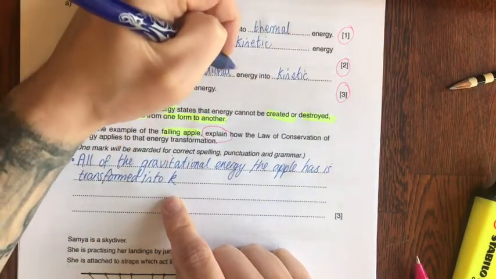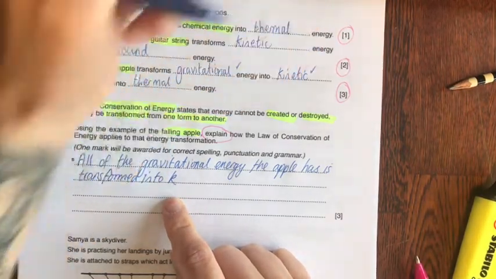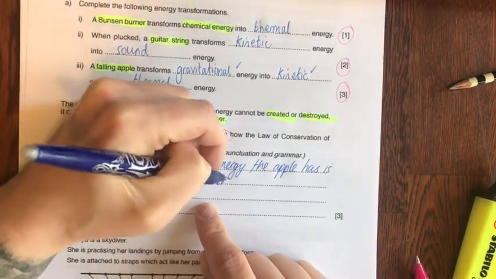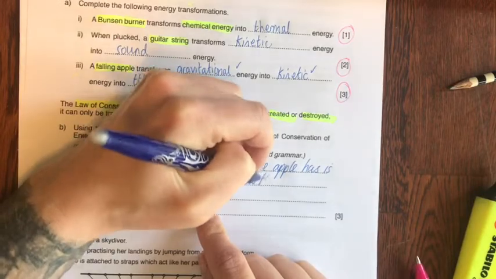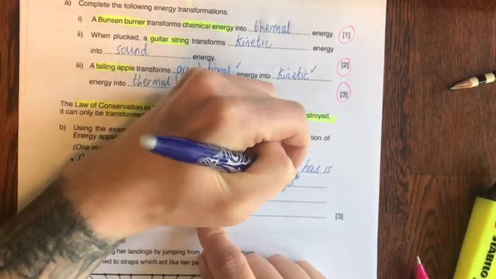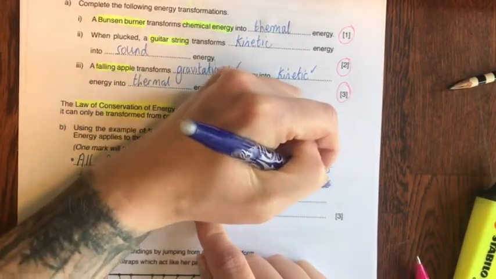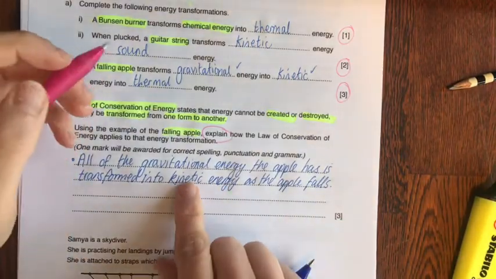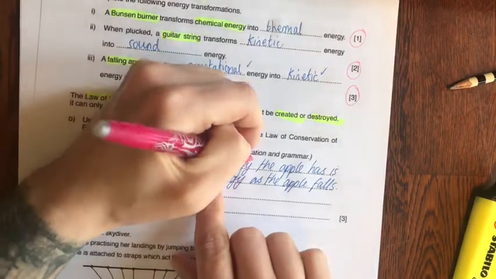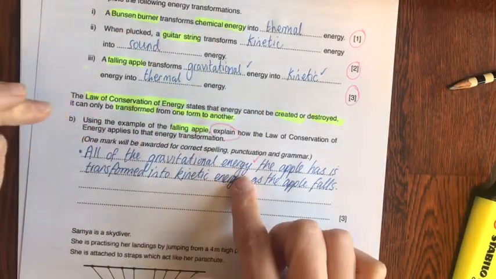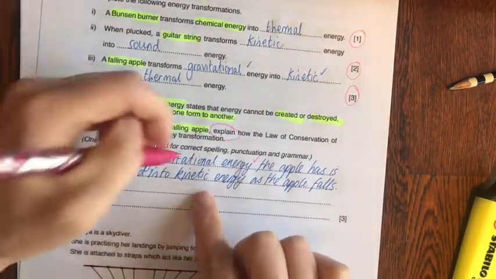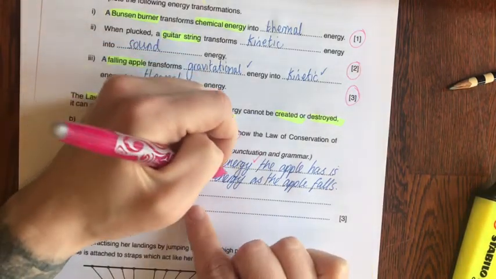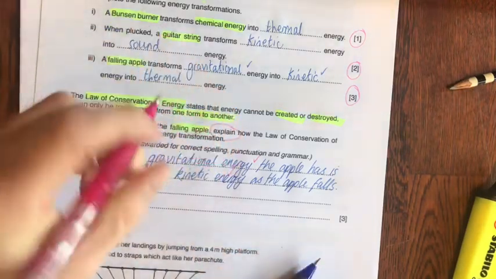So I'm just going to tick that I'm using my keywords. Kinetic energy as the apple falls. All right, so my first bullet point, because remember we always use bullet points when it's worth a few marks. My first bullet point, I'm going to be giving myself a mark for talking about the gravitational energy being transformed, and I'm giving myself a mark for saying that it's been transformed into kinetic energy.